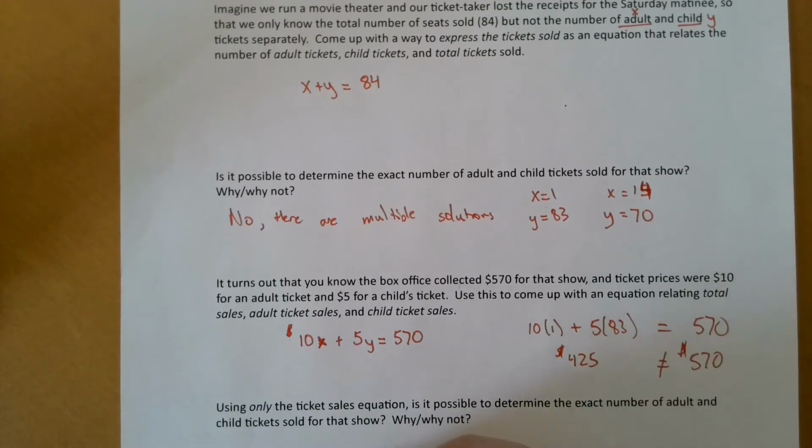Why can't we determine it? We have to solve them simultaneously. Let's say this: a solution in the first equation must also be a solution to the second equation.